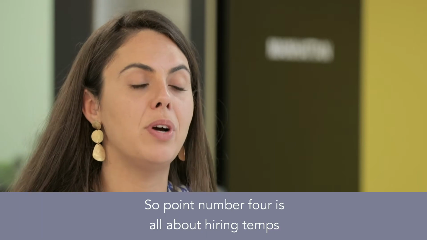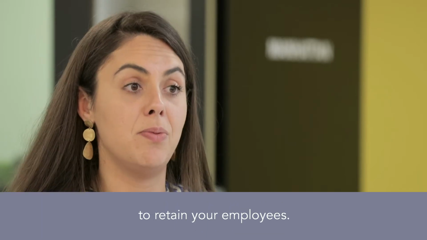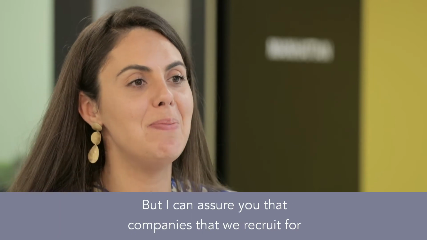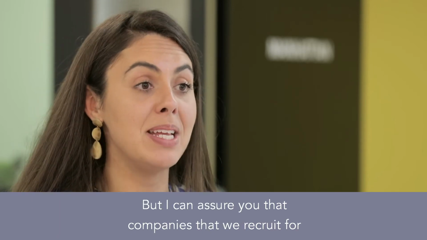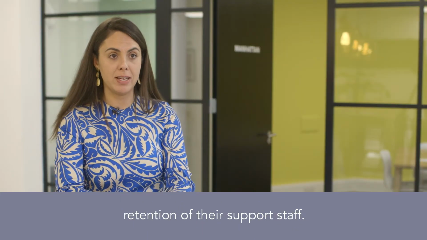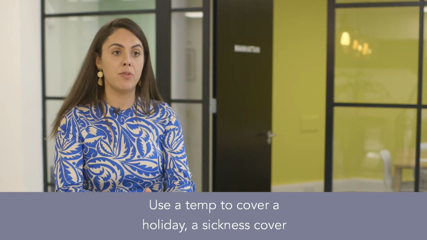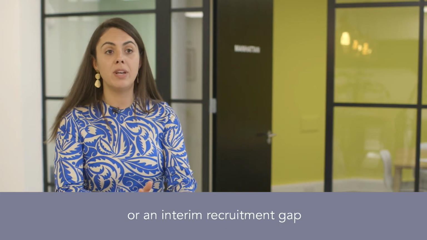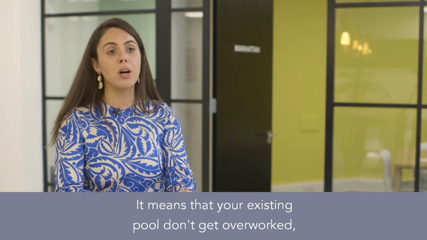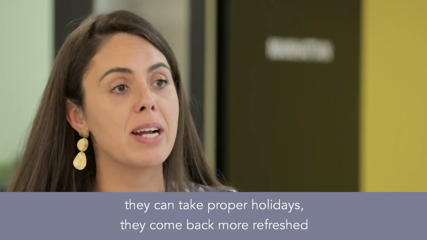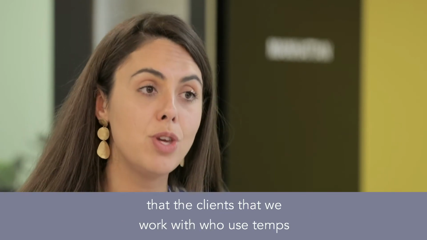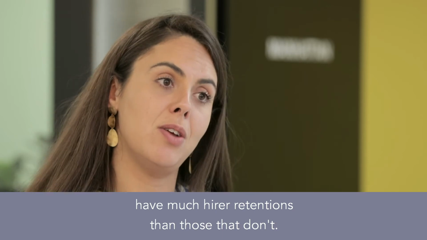So point number 4 is all about hiring temps to retain your employees. You might think that that's just me trying to sell temps, but I can assure you that companies that we recruit for that use temps have much better retention of their support staff. Use a temp to cover a holiday, a sickness cover, or an interim recruitment gap while you're trying to hire someone. It means that your existing pool don't get overworked, they can take proper holidays, they come back more refreshed, and we statistically have noticed that the clients that we work with who use temps have much higher retention than those that don't.